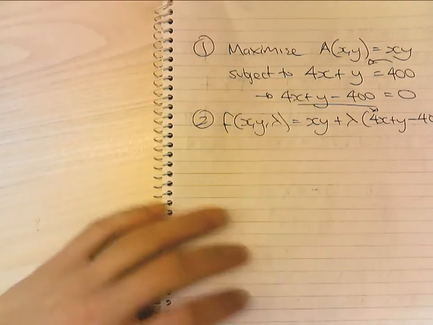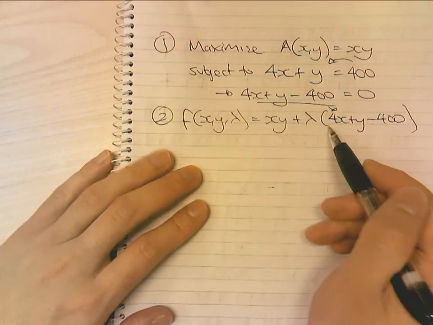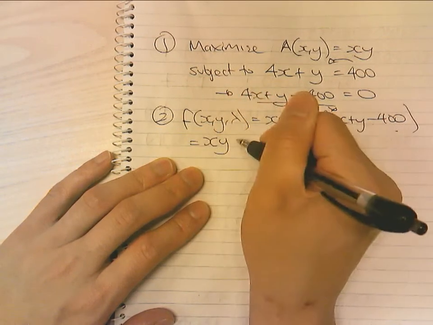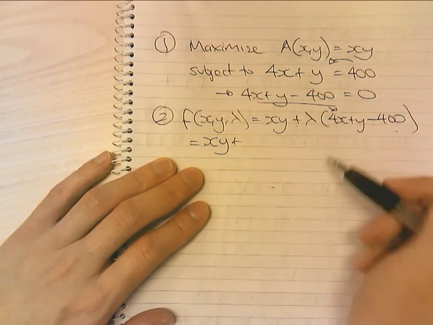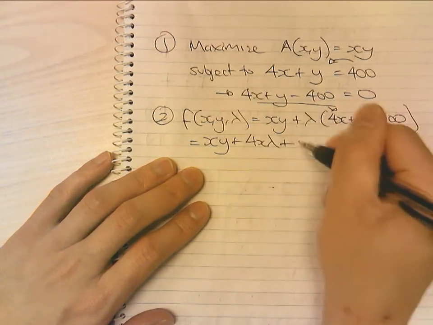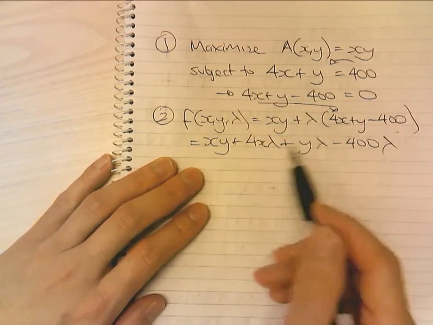Okay, let me actually use this full screen now. That's a bit better. Okay, guess what we're going to do here? We're going to expand this out. So this becomes xy plus every term in here multiplied by lambda. 4x times lambda is 4x lambda, plus y times lambda is y lambda, minus 400 times lambda. Okay, there's your Lagrange equation.